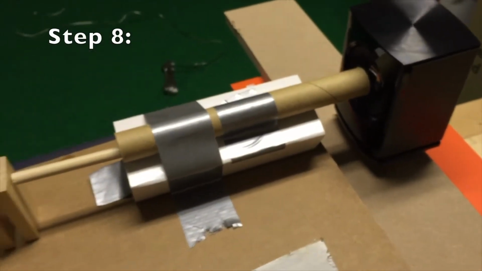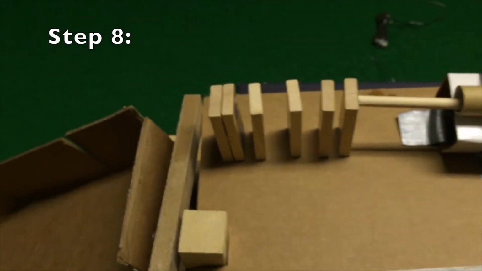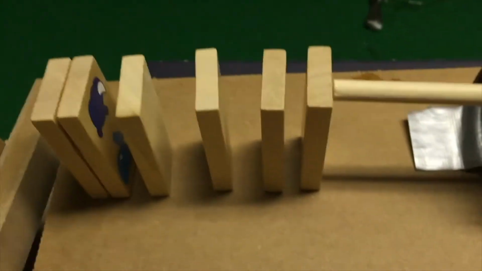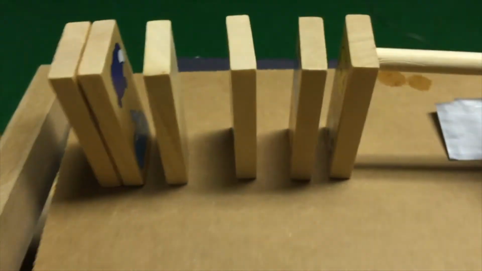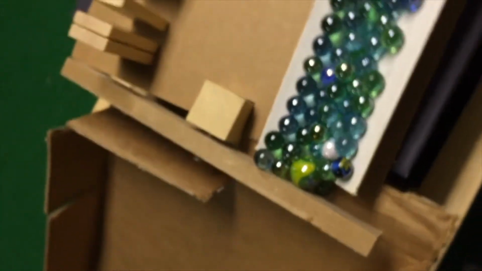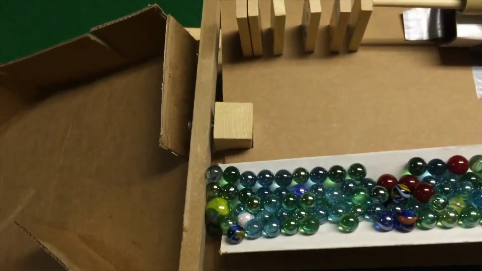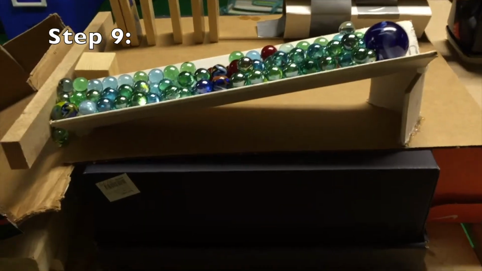Step 8, the last domino to fall falls directly on top of a lever, which acts like a barrier for the marbles on the other side. The last domino is actually two dominoes glued together, so that it has enough mass to move the lever. As the side of the lever goes down, the other side goes up and lets go of the marbles.